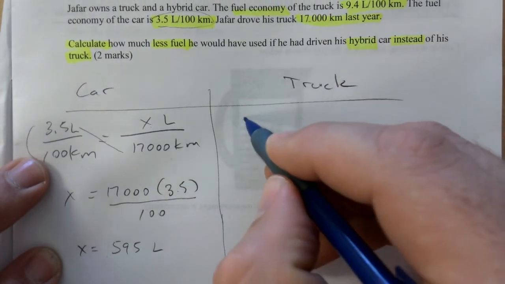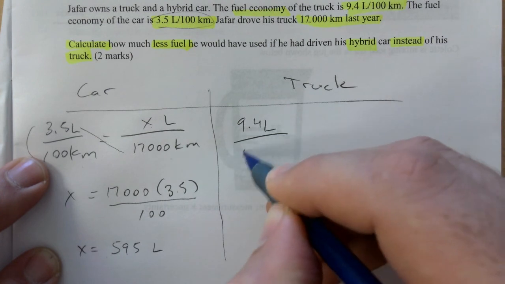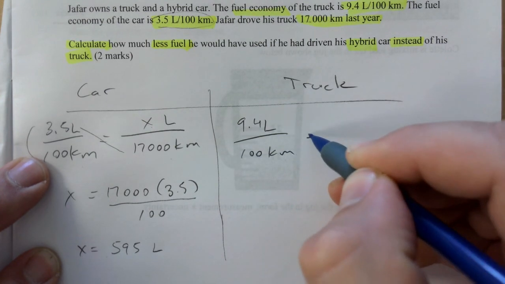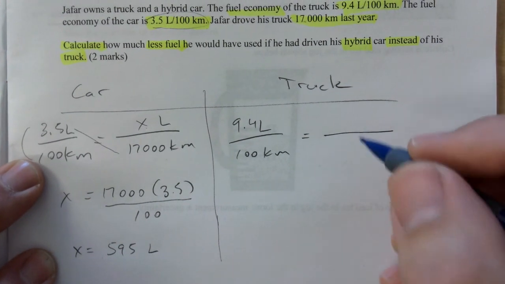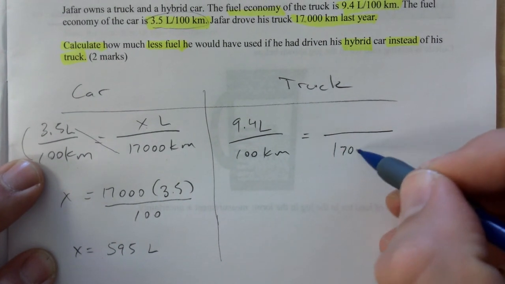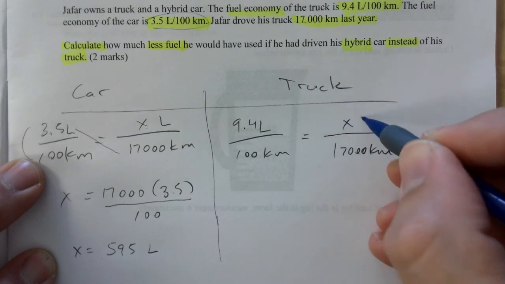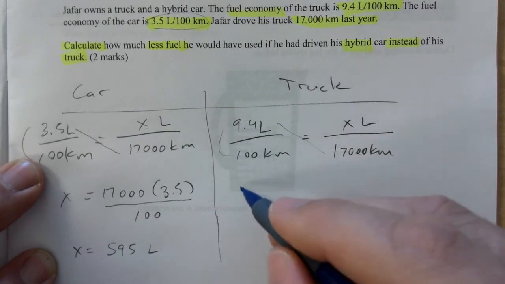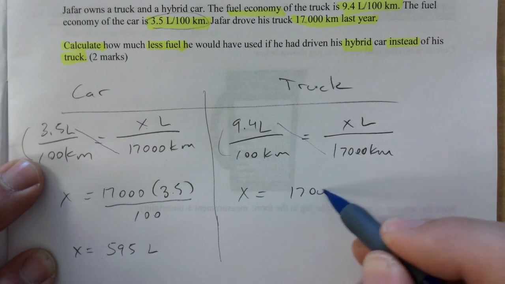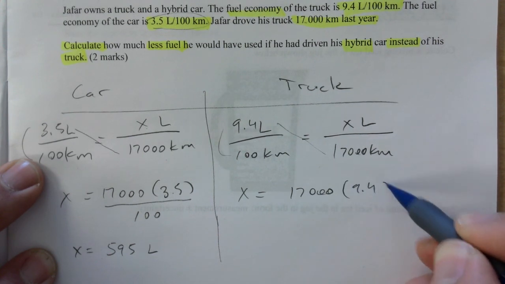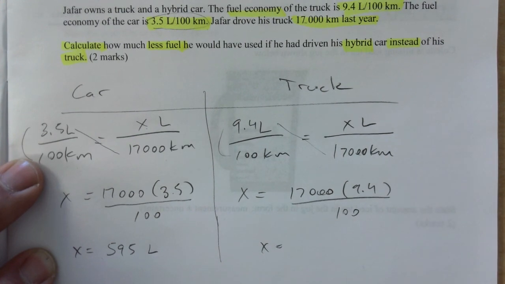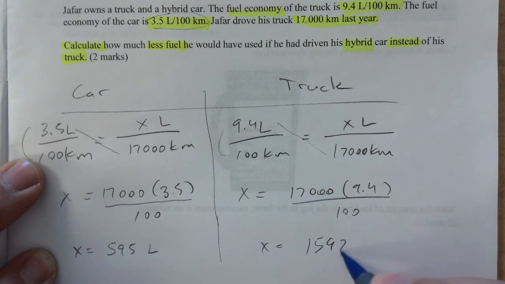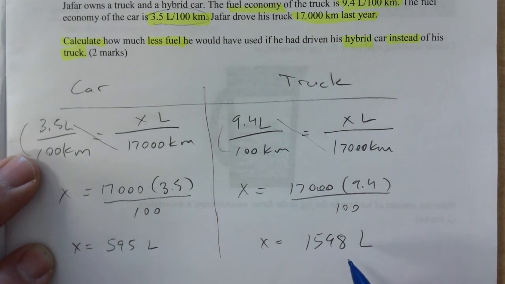For the truck, and that's a pretty good truck, I must say. That's very low mileage, must be a small truck. 17,000 kilometers here too. You're going to find out how many liters. Cross multiply and divide. That's 1598 liters for the truck.